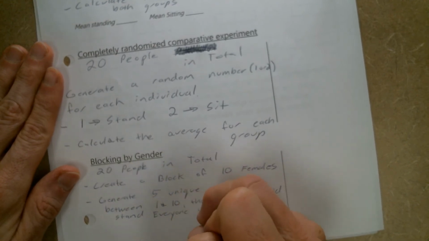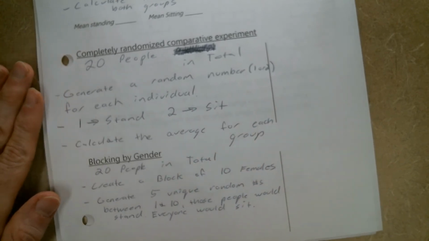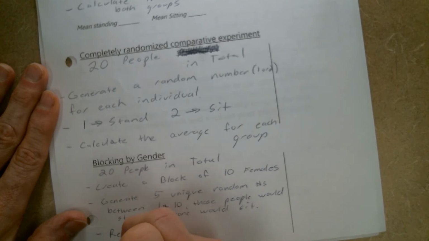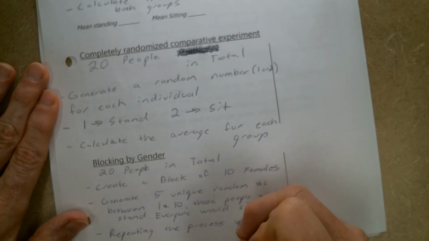Everyone else would sit. All right, then we're basically repeating the process with the male block.